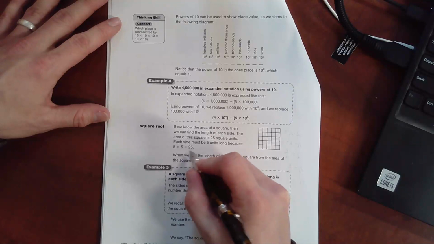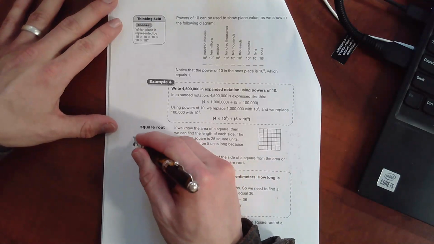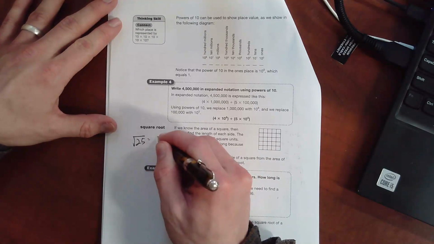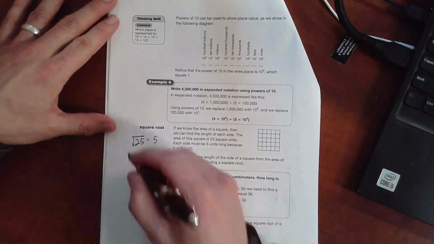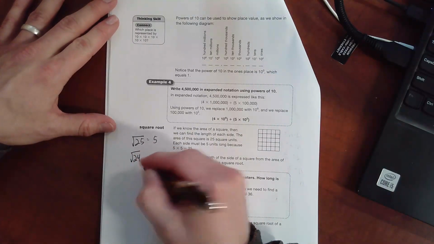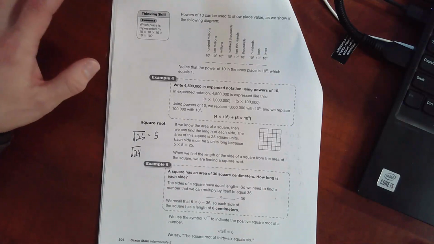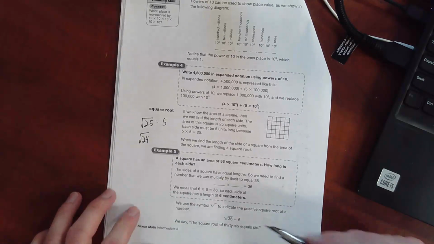25 is a perfect square. The square root of 25 just equals 5. Okay, but what about the square root of 24? There are no whole numbers that you could multiply together to get 24. So it's going to be a whole different deal. Luckily, you're not going to be asked to figure this out until 7th grade or 8th grade math. So you've got a ways before you have to figure that out. So just be thankful. Try not to get older.